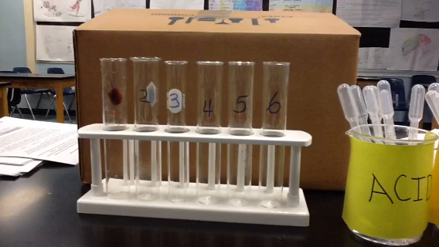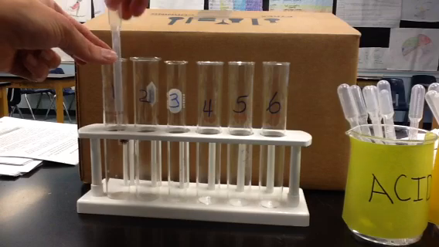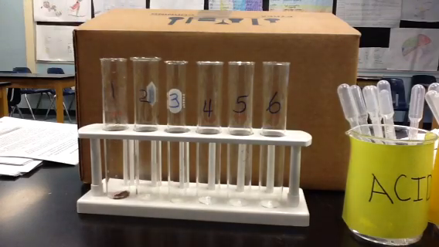Note that it ends with ASE, as all enzymes do. Sometimes in order to get that liver down, you use this dropper to help it go down to the bottom of the test tube. Now the substrate that we're going to be working with is H2O2, which is also called hydrogen peroxide.